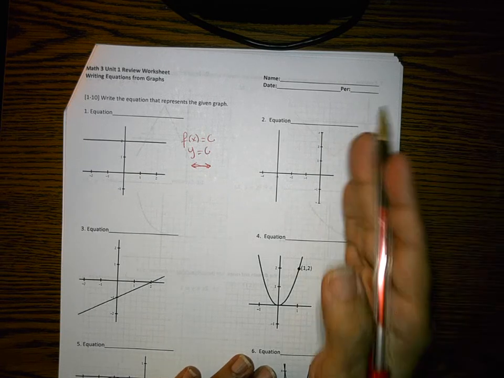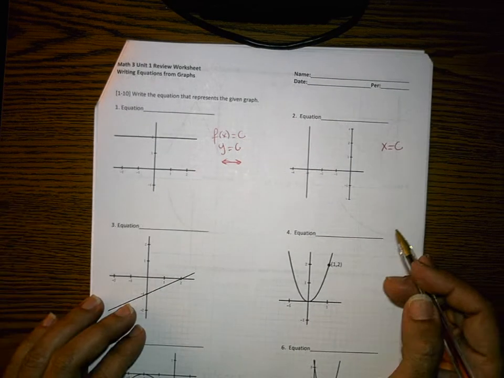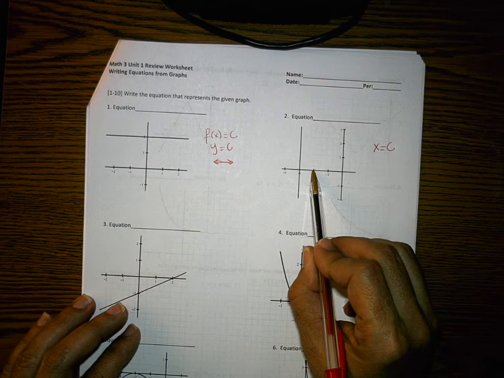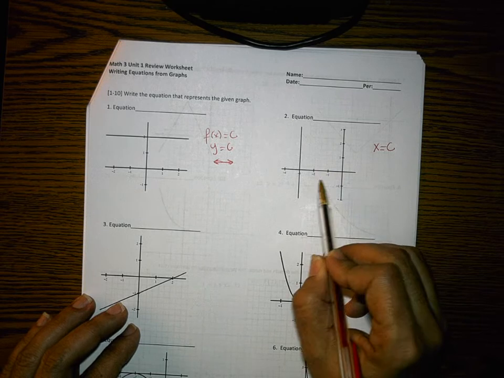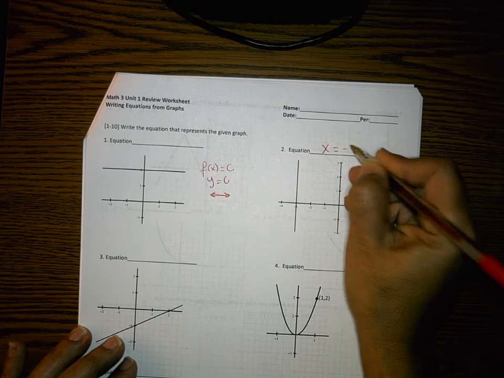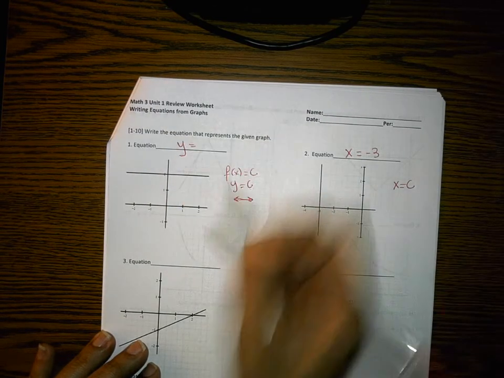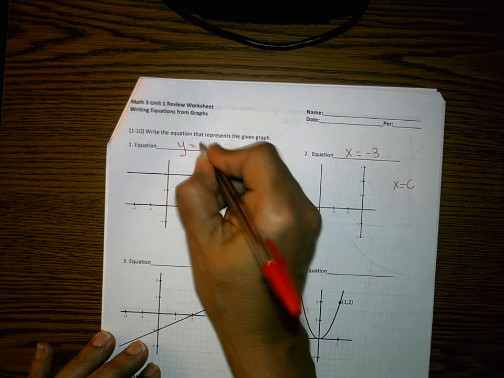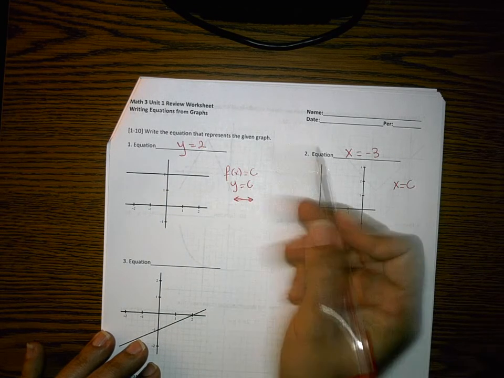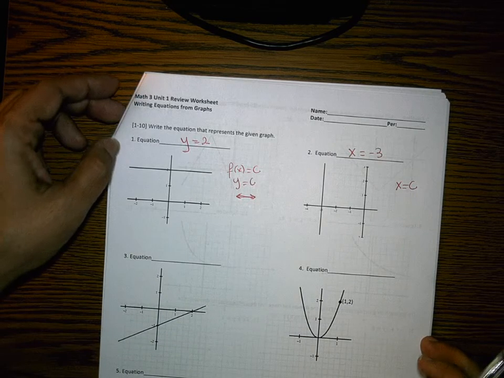So vertical ones are x equals, horizontal ones are y equals constants. If you count here, this is -1, -2, -3. So the answer here would be x equals -3, and here would be y equals 2, or f of x equals 2. Those are the two very classical graphs in algebra.